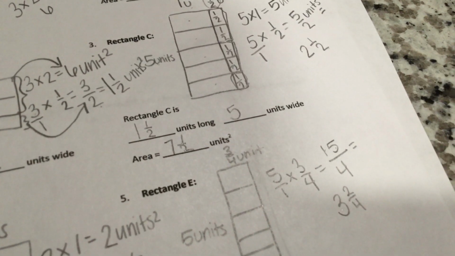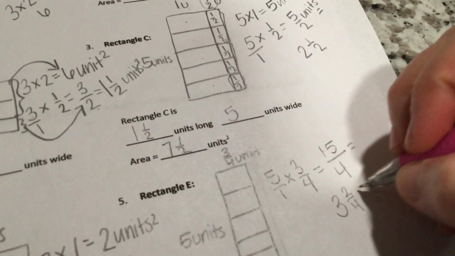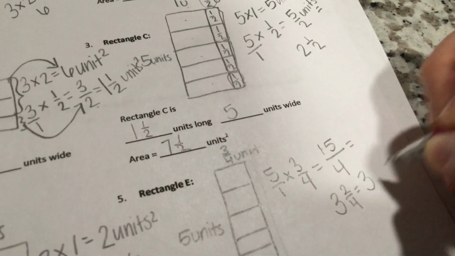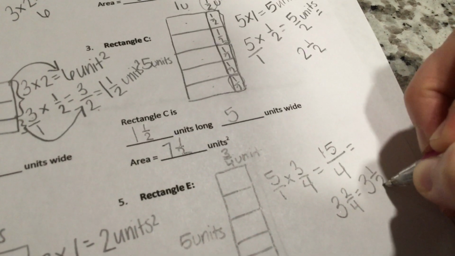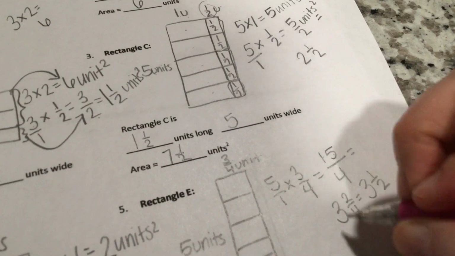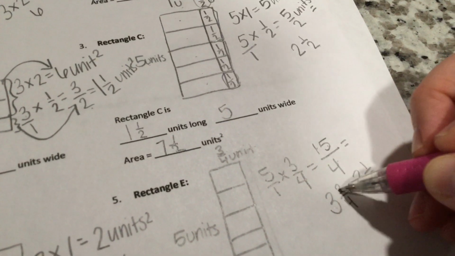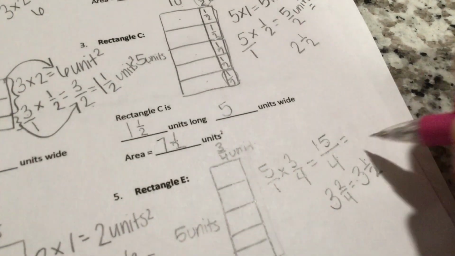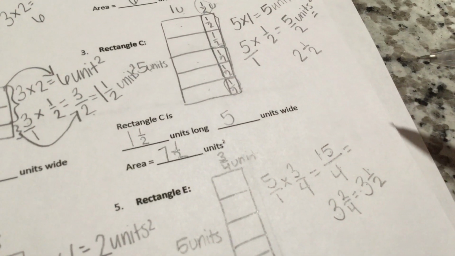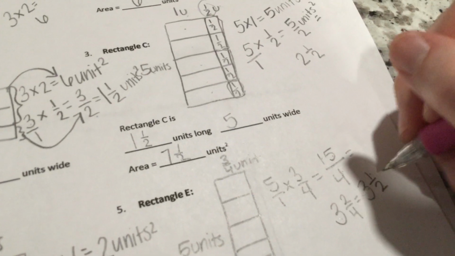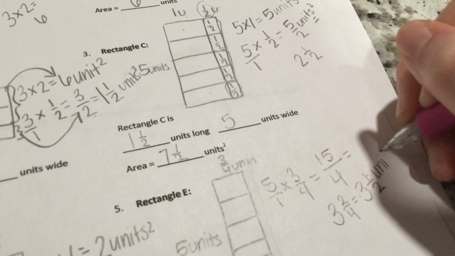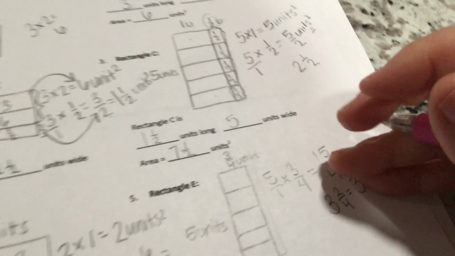2/4 left over. I also know that 2/4 is equivalent to 1/2, just like on my last one. So I could also write it 3 1/2. Remember, 15/4, 3 2/4, or 3 1/2 in 5th grade are all acceptable answers. And then remember, I do want to always label my answer units squared.